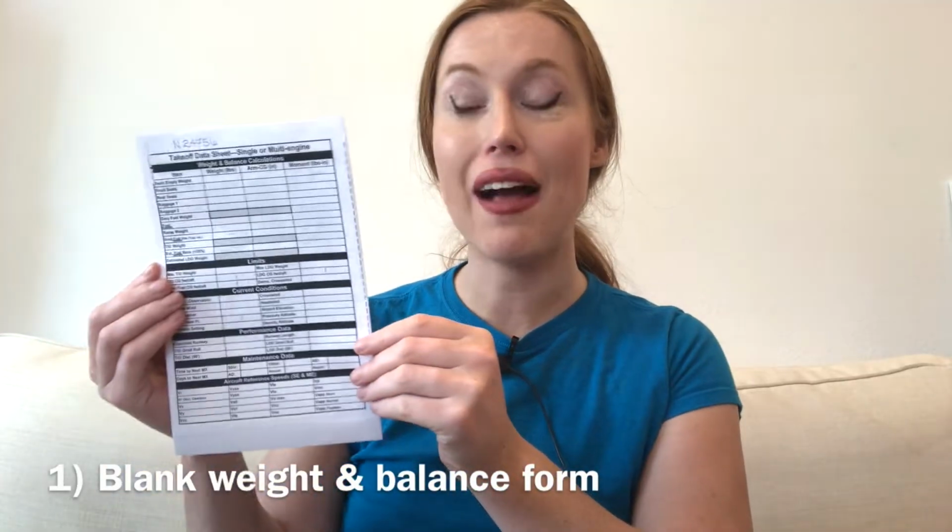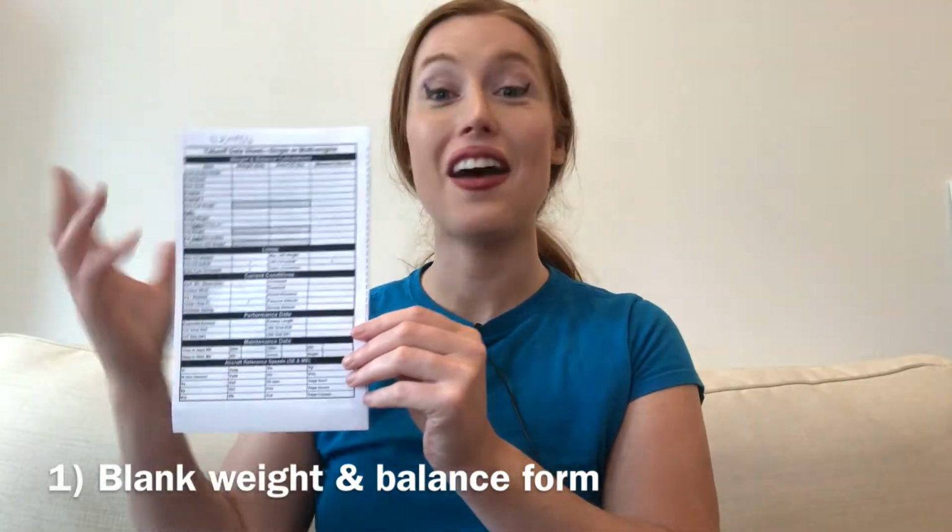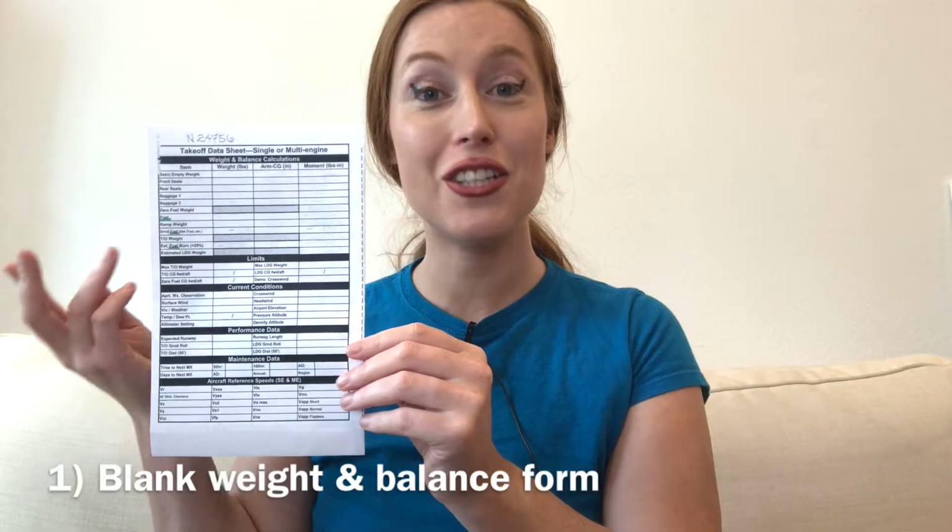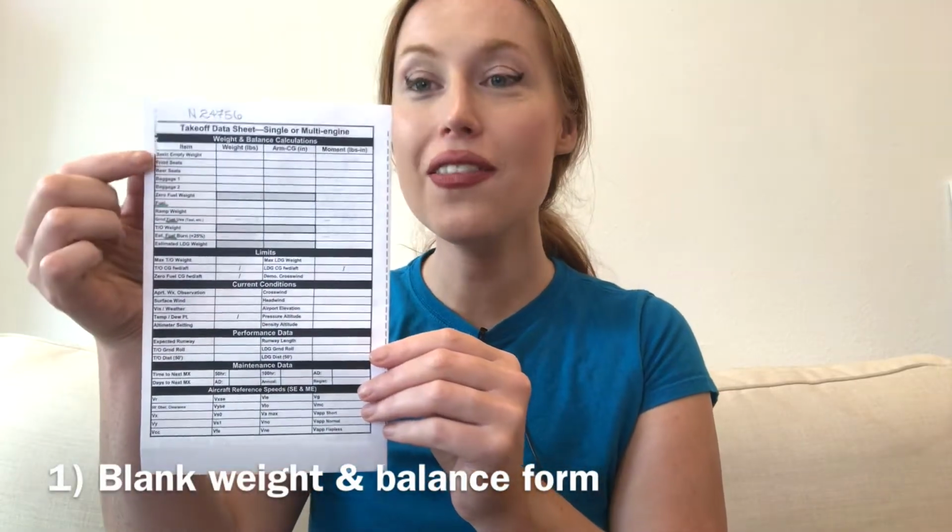The first thing you're going to need is your weight and balance sheet. Now, the thing to note about this weight and balance sheet is that all of this information, which we're going to cover really soon, is the same no matter what flight school you go to. It might have a slightly different format, but all the information here is going to be the same. So this video is pretty much universal for any flight school in the US.